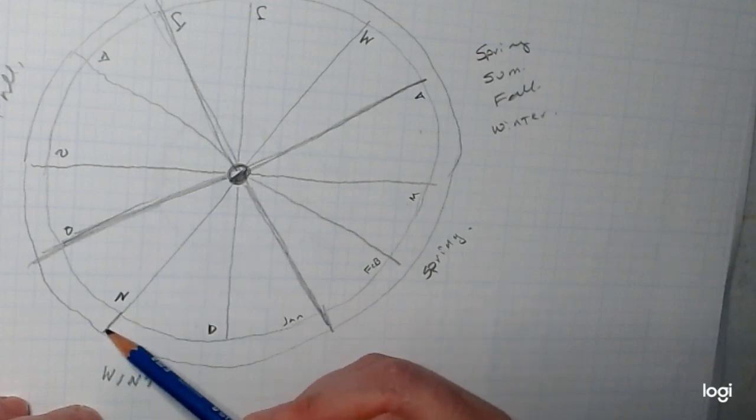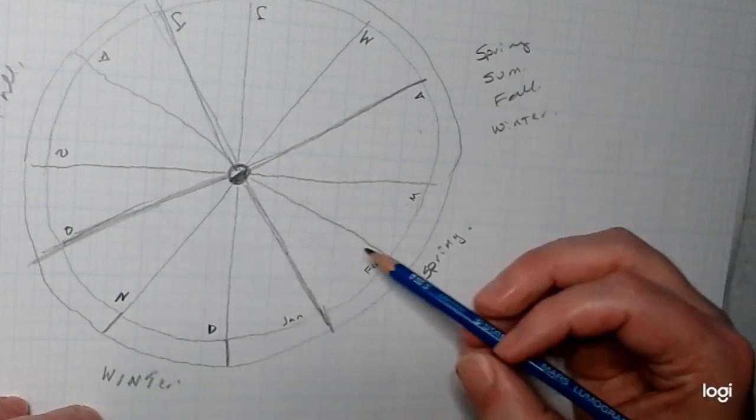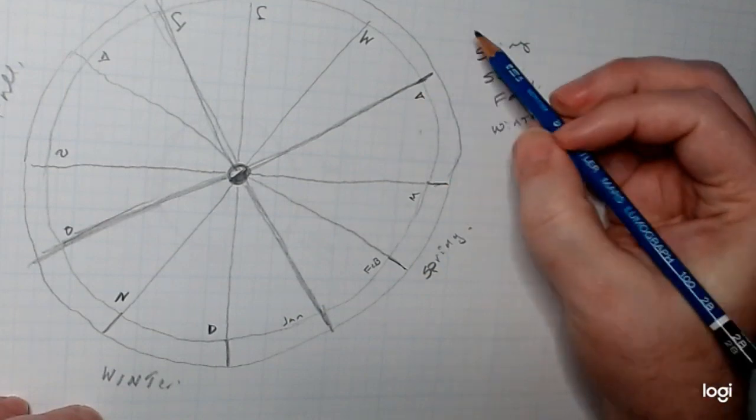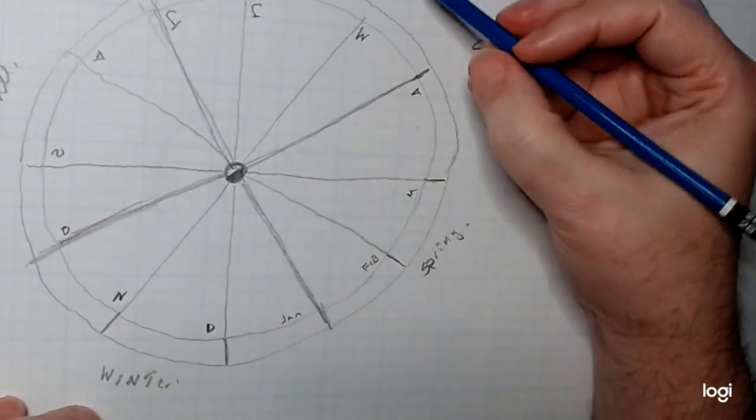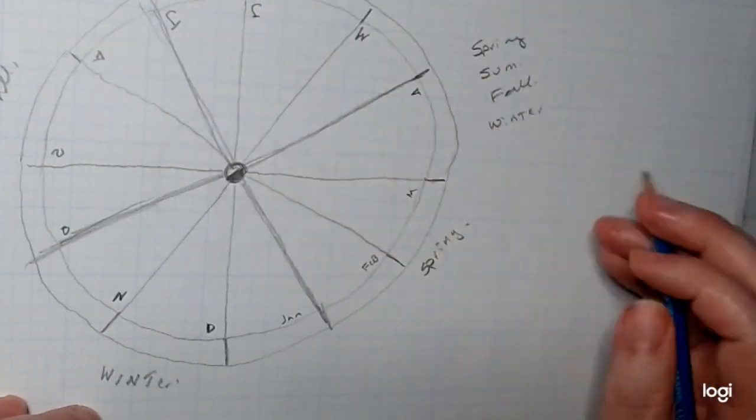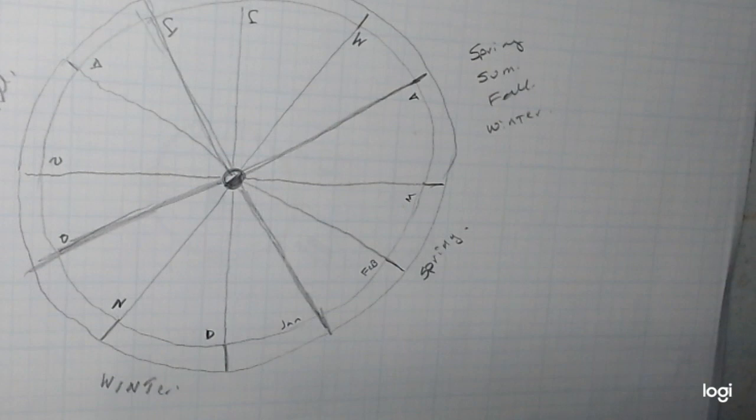Then in here, you're going to want to assign names to these months. And in my case, I went with some of the names of the gods from my campaign setting. So let's take a quick look at that.